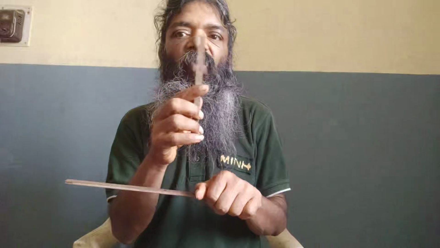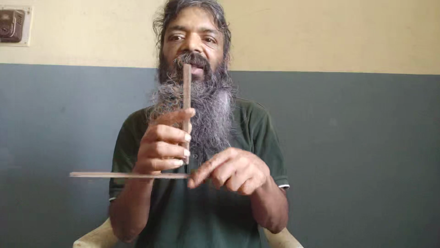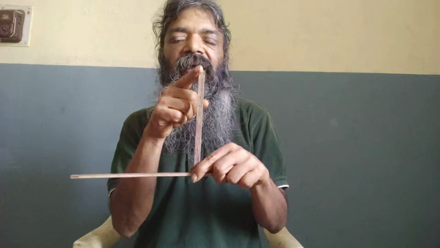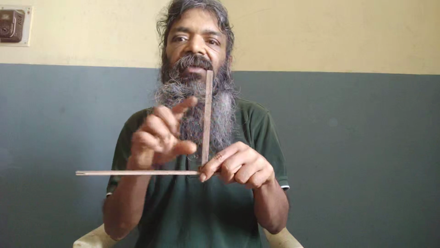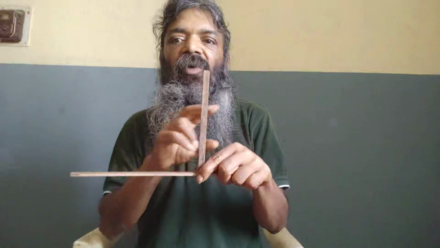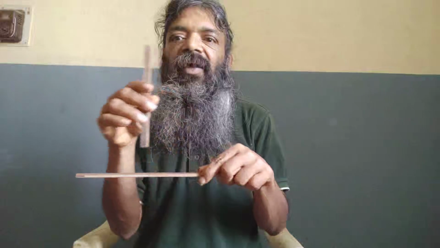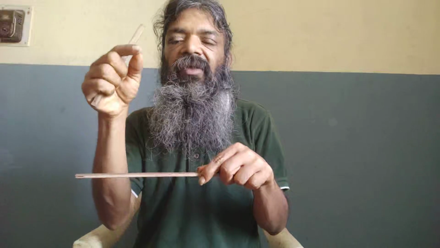Consider the vector field is like this, then it has a positive y component. If that is the case, then work done from here to here, it is receiving force in the direction of displacement. If this is the displacement, then the y force is in the same direction. But if I consider this, then work done from here to here, but force is here, so work done is negative. Work done is actually in this direction.